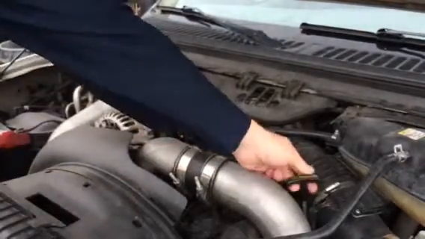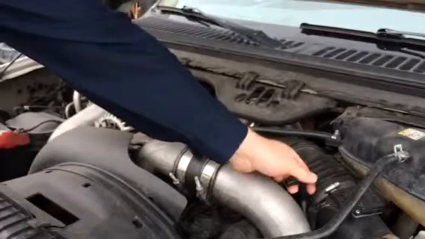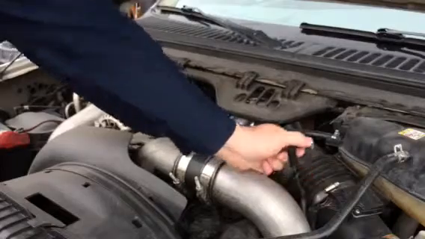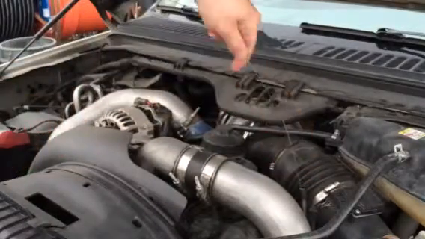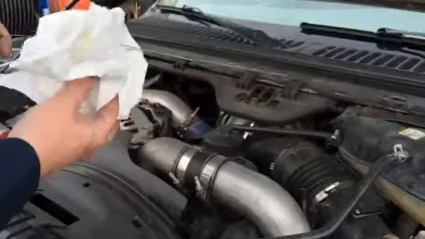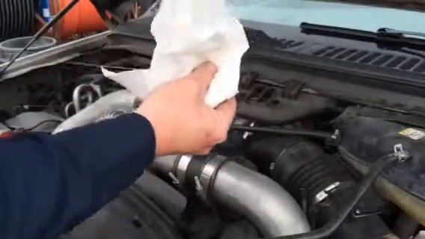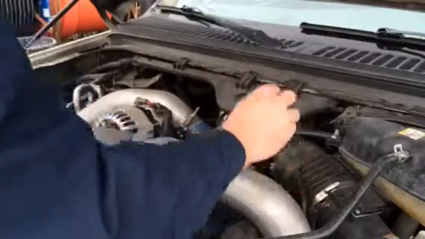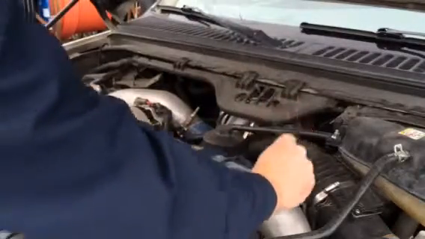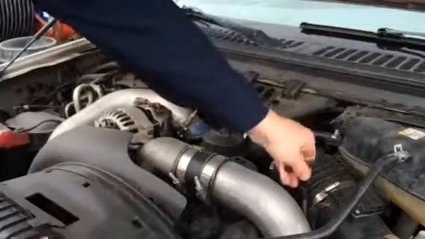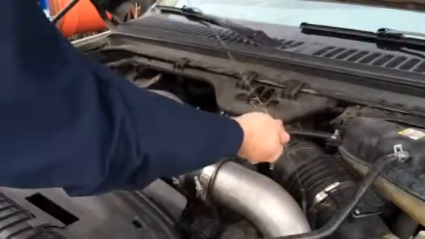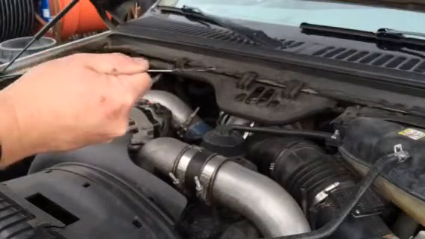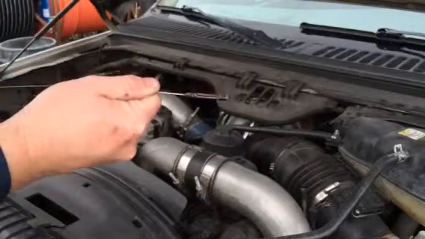First things first is locating the engine oil dipstick. While the truck is cold, that is when you're going to want to check the engine oil. So remove the dipstick, take a clean rag or towel, wipe it clean, and reinstall it back into the dipstick hole. And pull back out. And then you're going to note the very end of the dipstick. It has a minimum and maximum range on it.